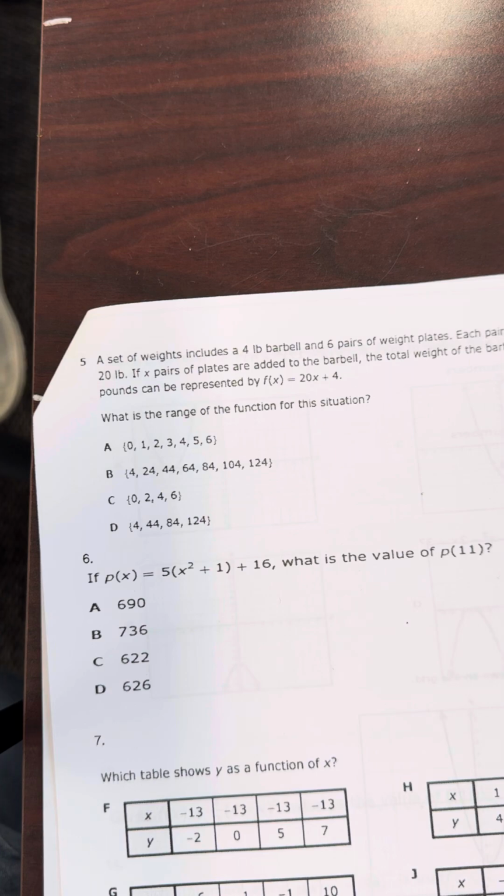So you have the set of weights, including a 4-pound barbell, 6 pairs of weight plates. Each pair weighs 20 pounds. If x is the number of plates added to the barbell, the total weight of the barbell and plates in pounds can be represented by the equation. What is the range of the situation?